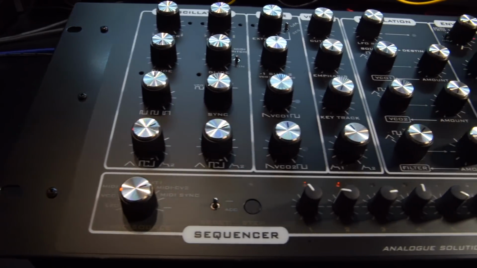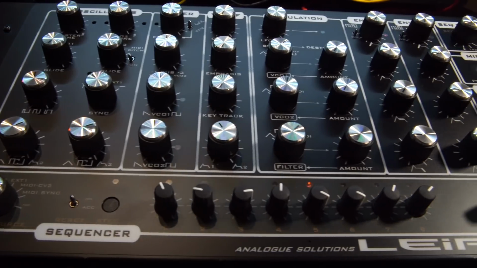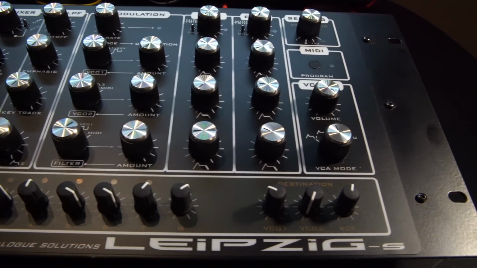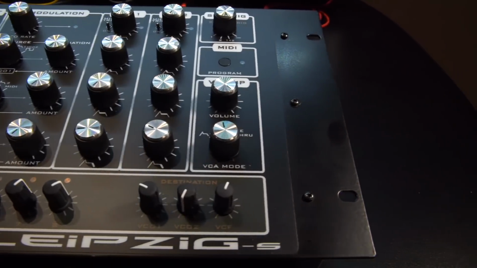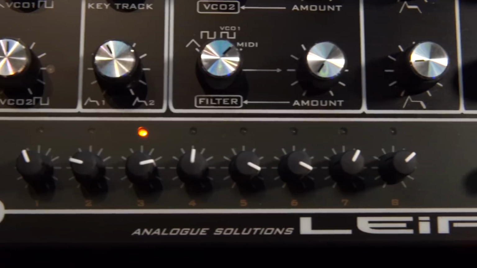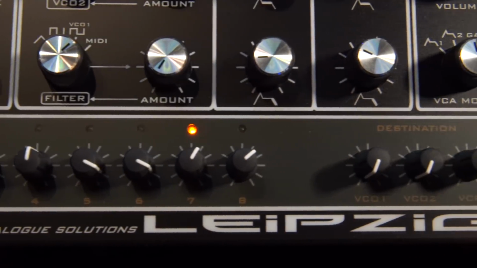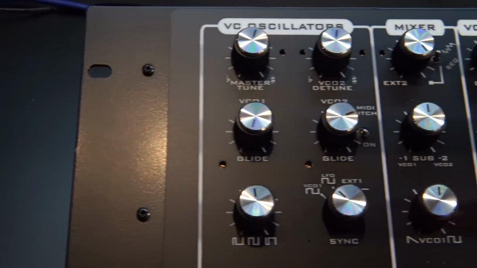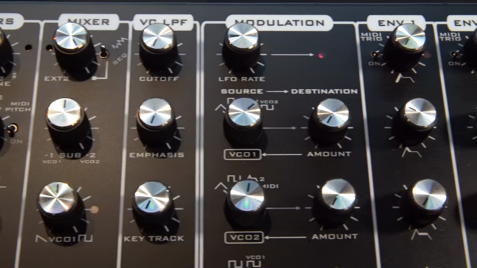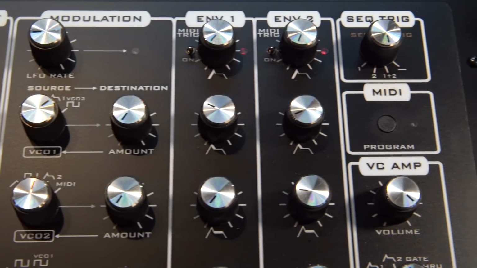So at its core, the Leipzig has two VCOs, a sub-oscillator, a transistor ladder filter, and oscillator sync with cross modulation, and there's lots of modulation routing possibilities here. You've got an analog step sequencer which controls VCO1, VCO2, or the filter, and you can control them over MIDI, or you can use the built-in LFO or one of the oscillators to control the rate of the step sequencer, and you can get some really cool effects using all variations of those things.